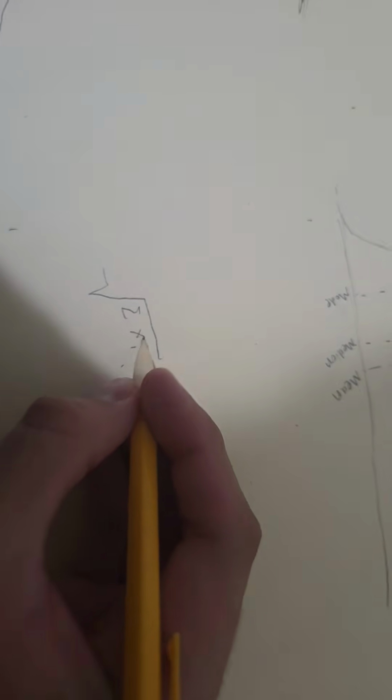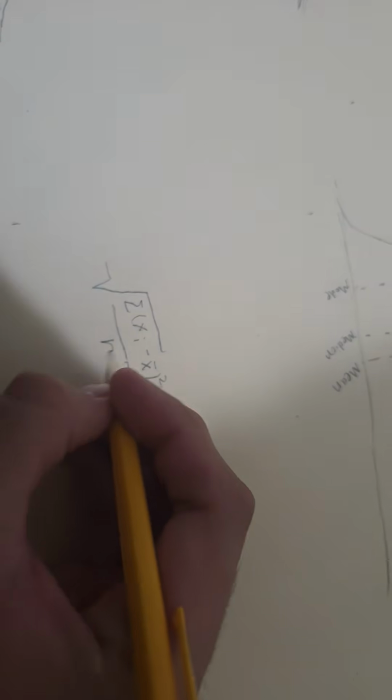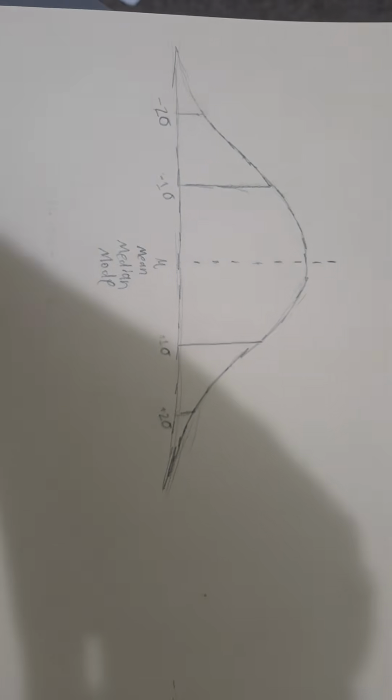Sorry, I'm also kind of doing this through my phone camera. Bar squared over n, or n, it can be n or n minus 1, depending on if you're using a population or a sample, but that's not the focus of this video.